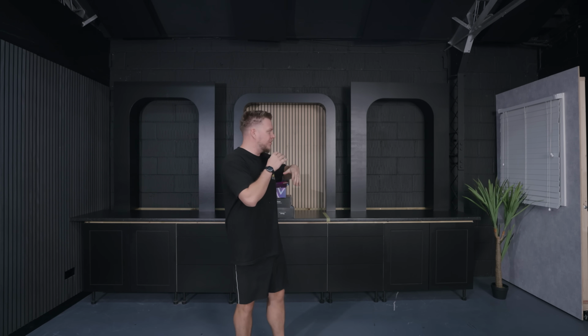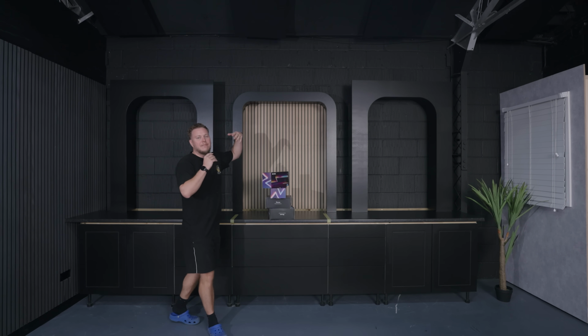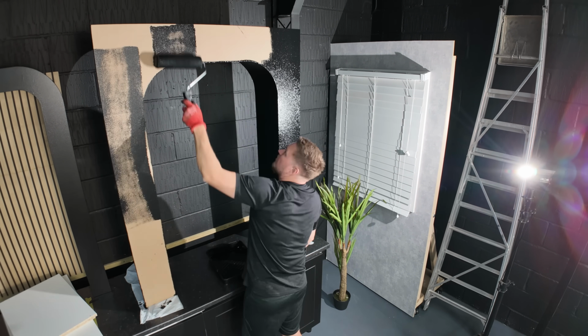So it's been about a week since we've started the build, and this is the progression so far. We have the cabinets in place. We have our worktop. We have our arches. Everything has also been painted, so now it's on to the fun bit. Let me show you what that fun bit is.